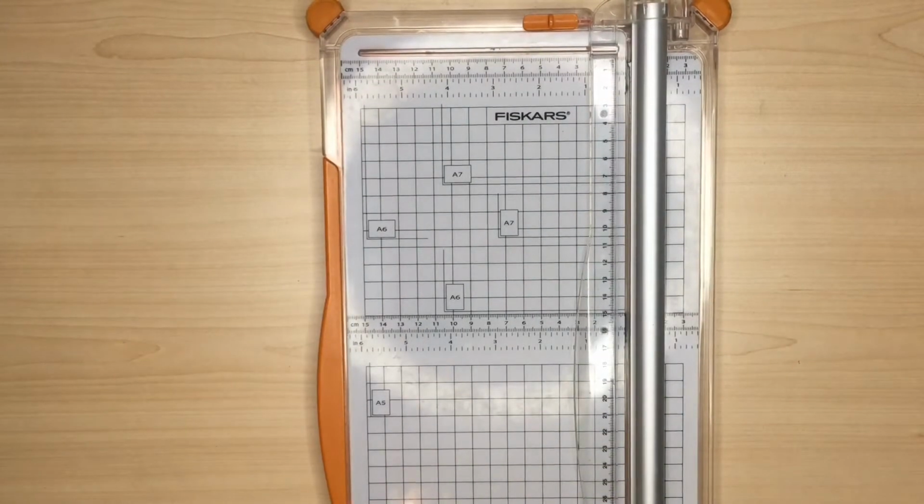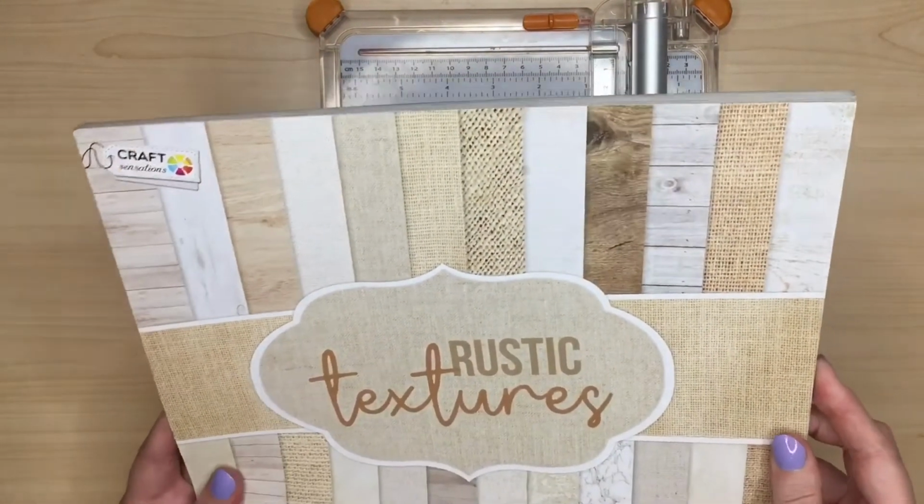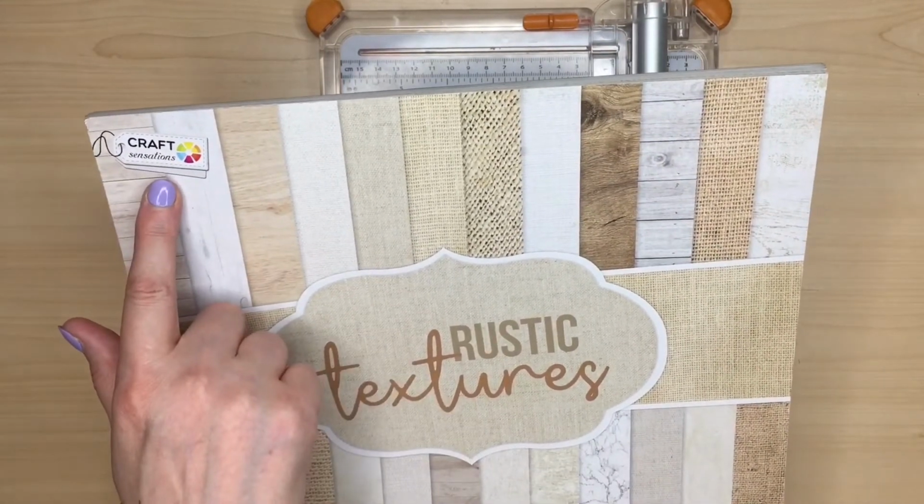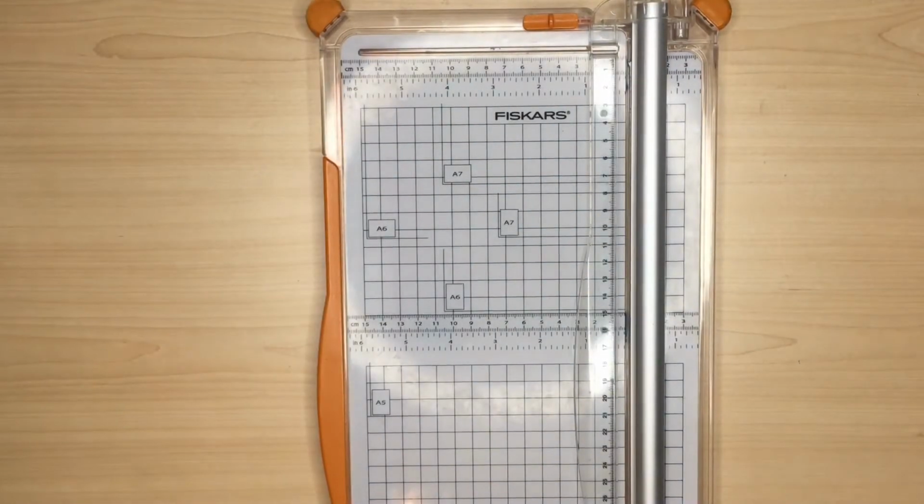Instead of using Happy Planner paper, I'm going to be using some sheets from this Rustic Textures scrapbook pad by Craft Sensations. The idea I had was to make it look a little bit like wanted posters stuck to a tree, a little bit like the poster of Flynn Rider, I think, in Tangled.